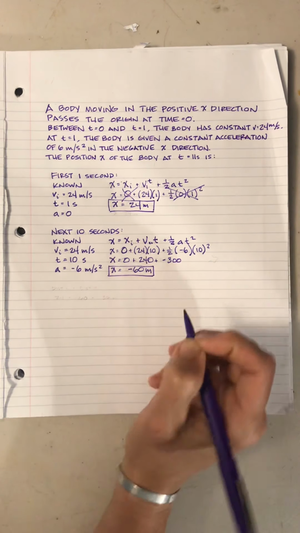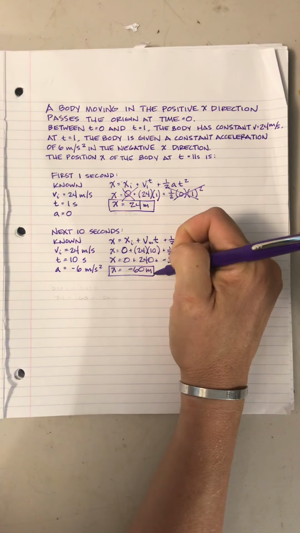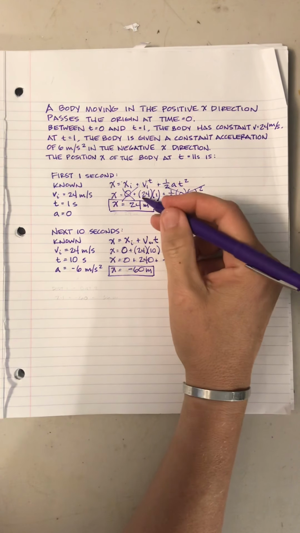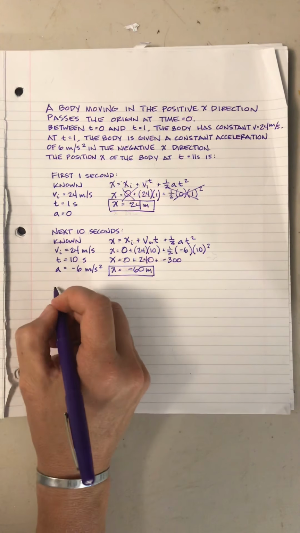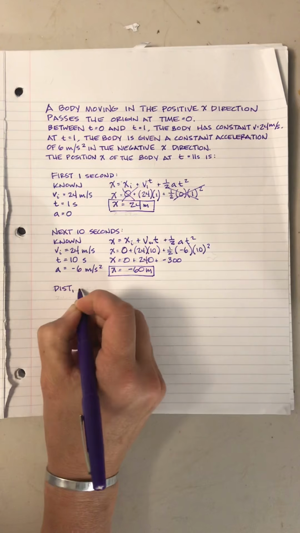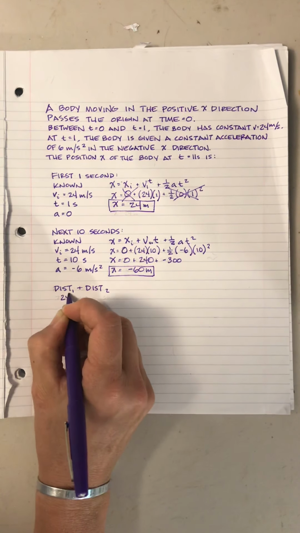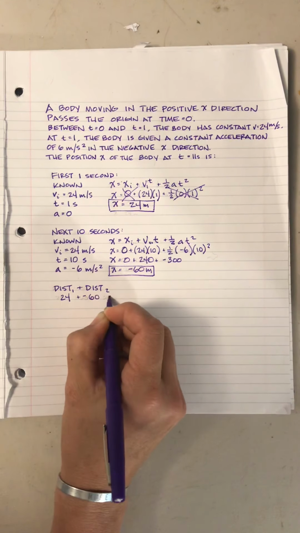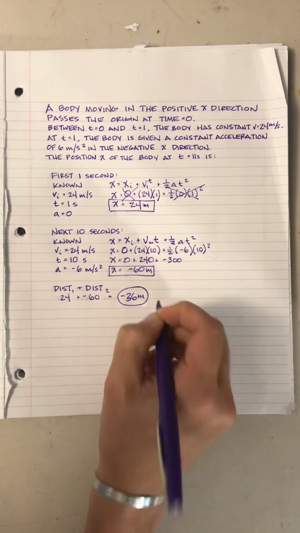I'm putting these in boxes because they're not final answers. We have to take this plus that. This is how far it travels in the first second. This is the next 10 seconds. So I guess we would call that distance 1 plus distance 2. 24 plus negative 60 is negative 36 meters. We can circle that one. There's our answer.